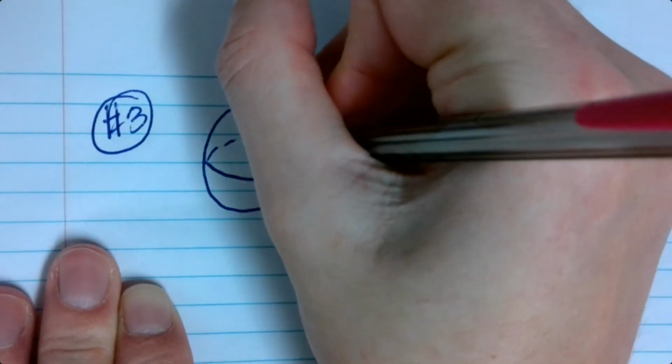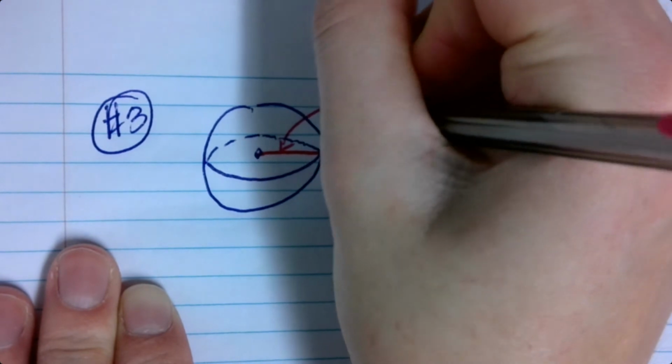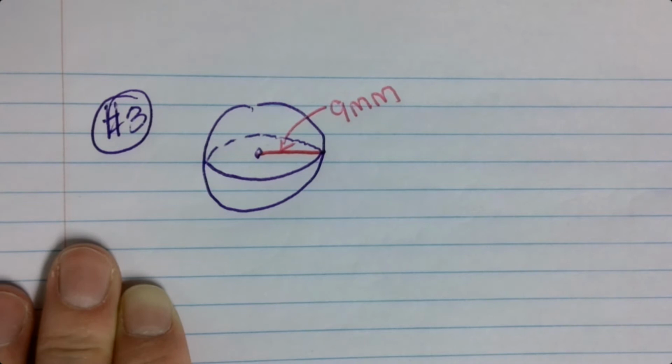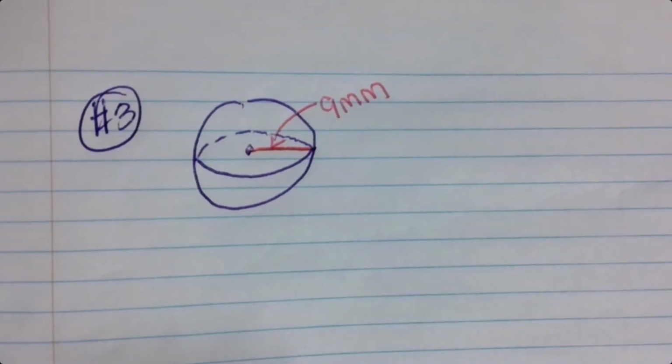And we are going to label this 9 millimeters.